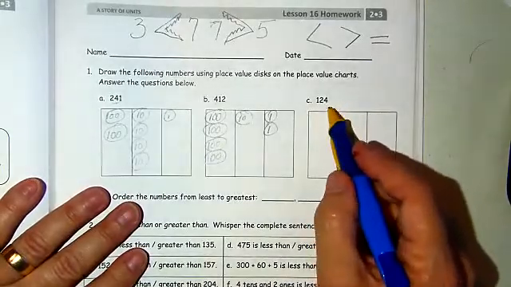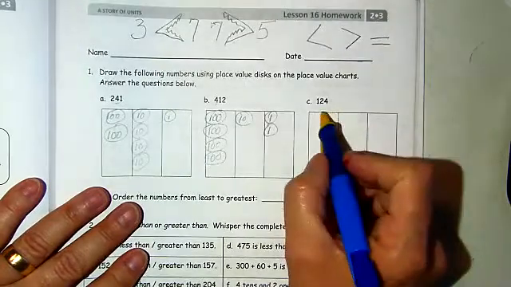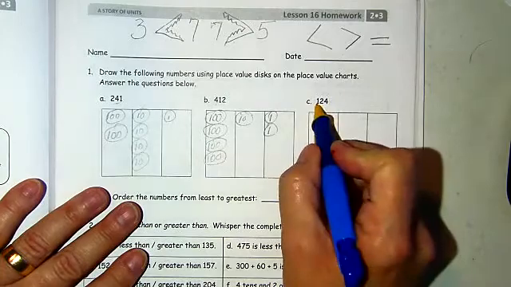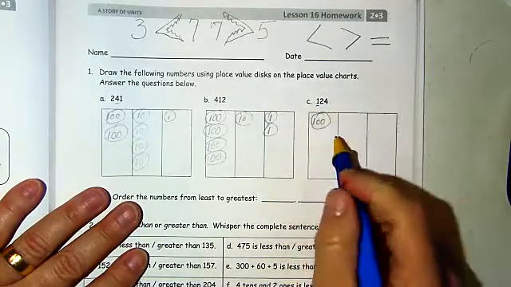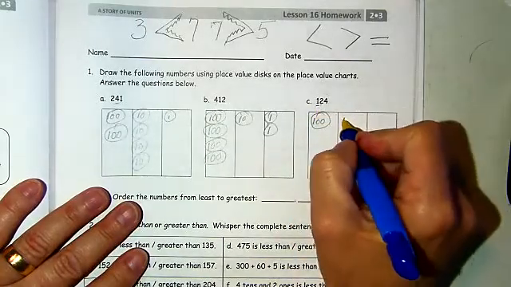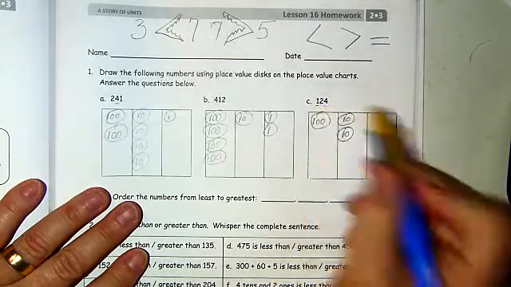Here, still those same 3 numbers. We have a 2, a 4, and a 1. How many hundreds do we need here? We need 100. How many tens? And how many ones?